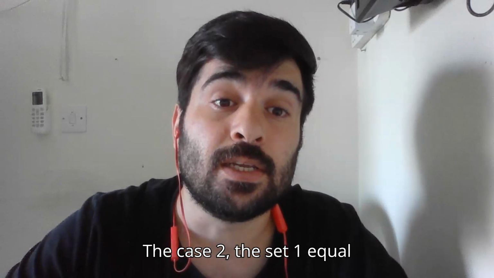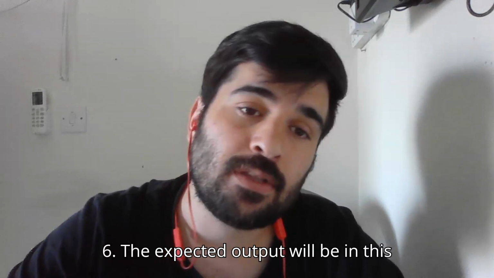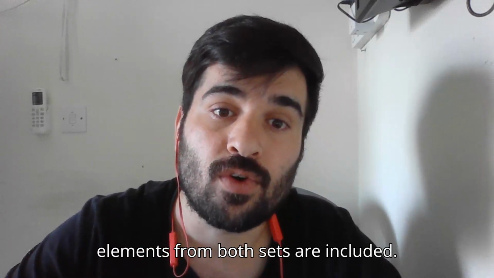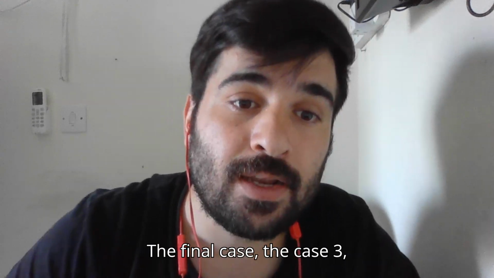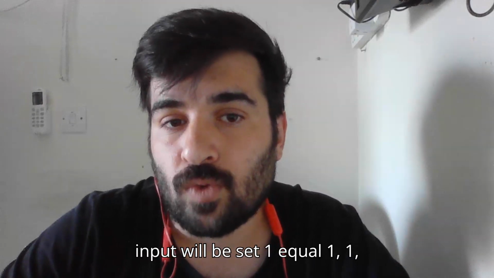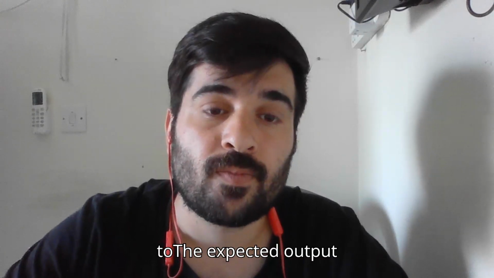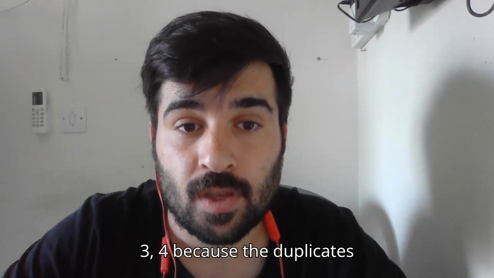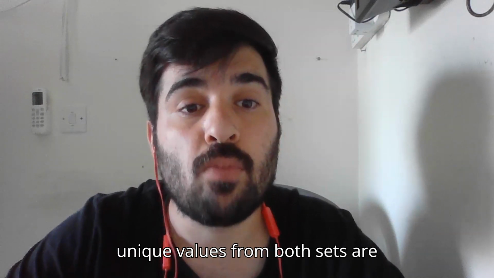Case 2, set 1 = {1, 2, 3}, set 2 = {4, 5, 6}. The expected output will be, in this case, {1, 2, 3, 4, 5, 6}. All elements from both sets are included. This is why it took all the elements. The final case, case 3, input will be set 1 = {1, 1, 2, 3}, set 2 = {2, 3, 4}. The expected output will be {1, 2, 3, 4} because the duplicates in the first set are ignored and only unique values from both sets are included.